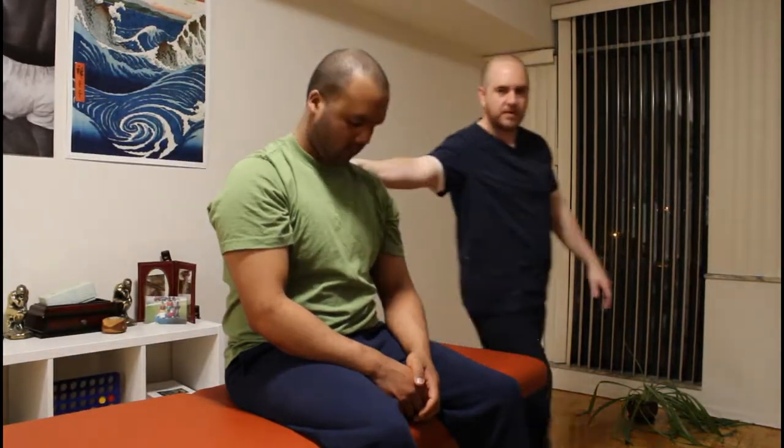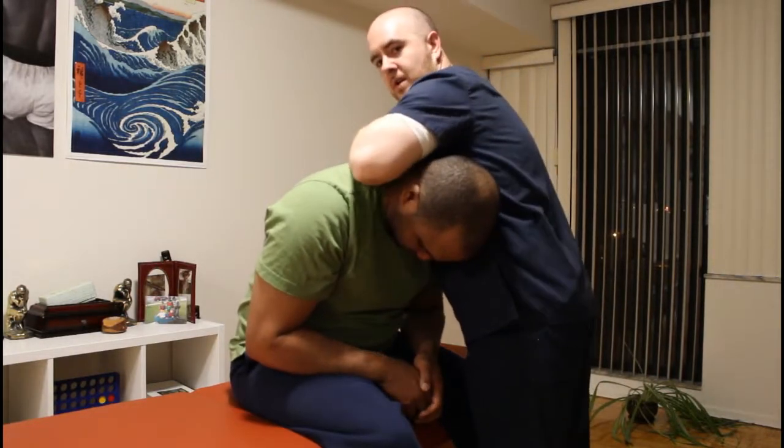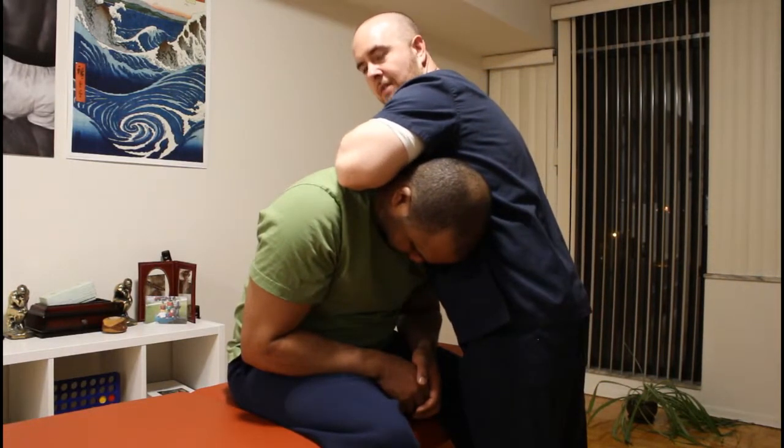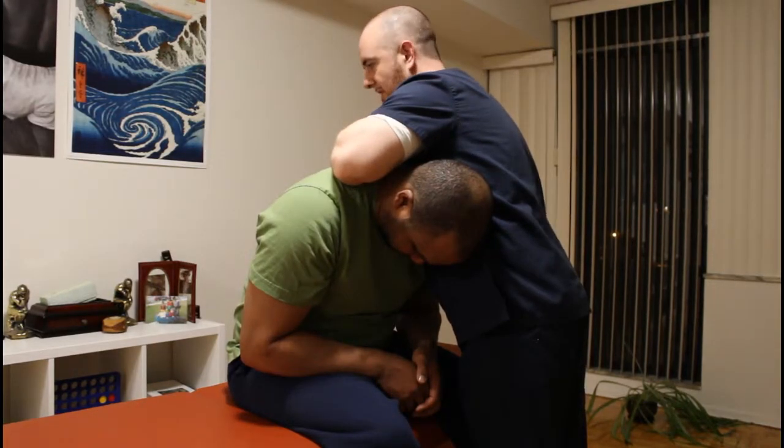So I'm just going to swing around, just so you can see this. Drop your chin to your chest, roll forwards. So something of this nature. I can create more flexion. I've got lots of body contact, but this can be uncomfortable for people. They're right there. His head's on my side. He's quite close to my armpit.